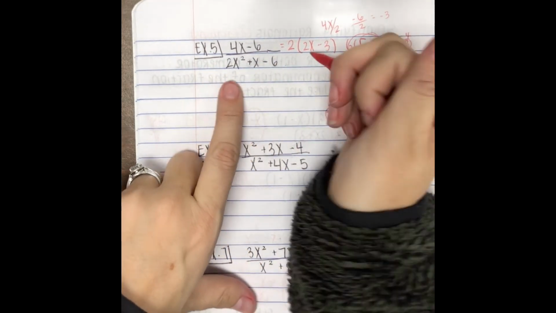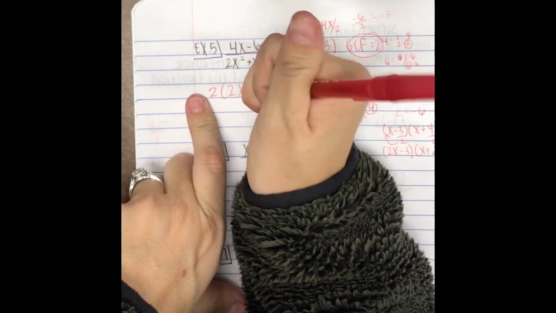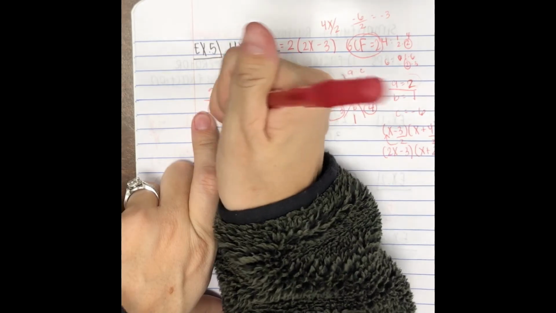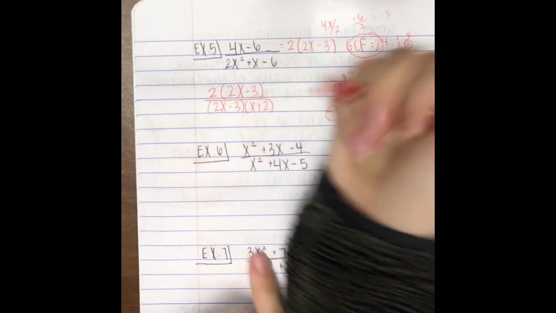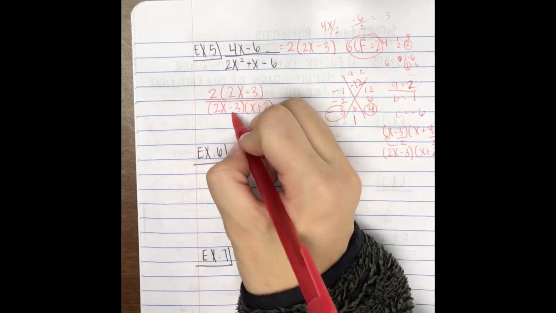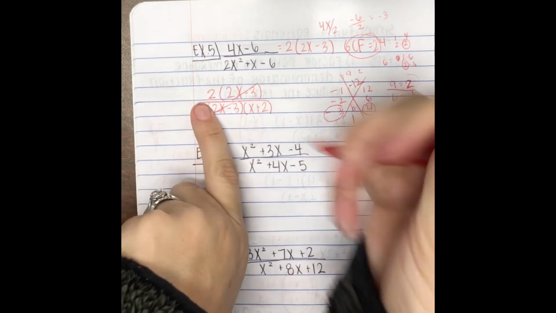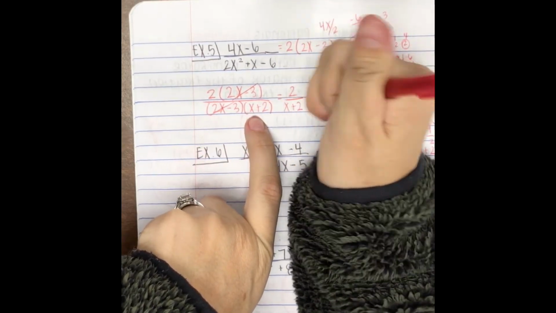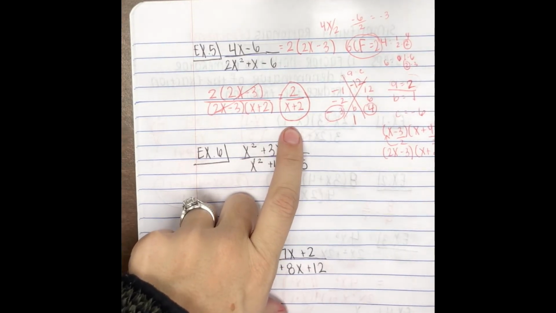So I'm going to rewrite this. On top, we factored 2 times (2x minus 3). And on bottom, we have (2x minus 3) times (x plus 2). The 2x minus 3 and 2x minus 3 would cancel, leaving just a 2 on top and an x plus 2 on the bottom. So that would be your final answer.